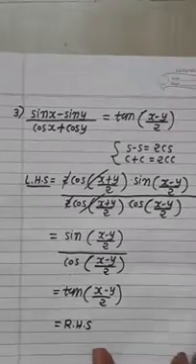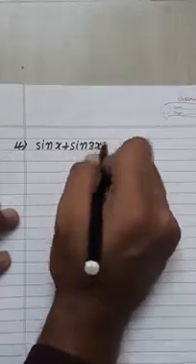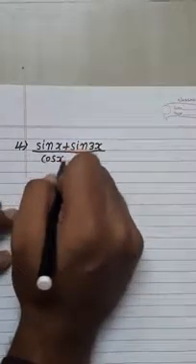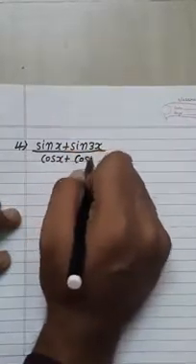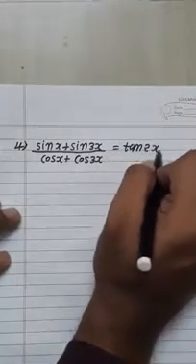Next question. Question number 4. Sin x plus sin 3x upon cos x plus cos 3x is equal to, prove that tan 2x.